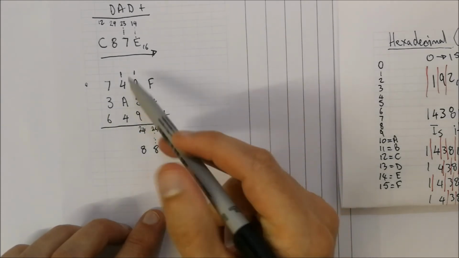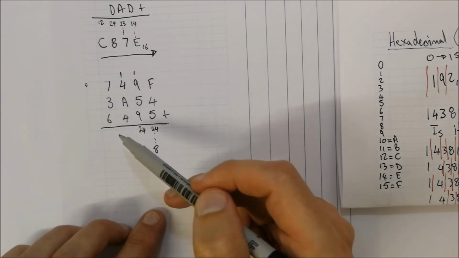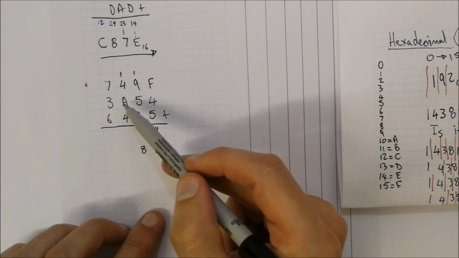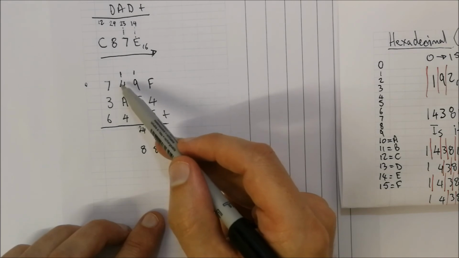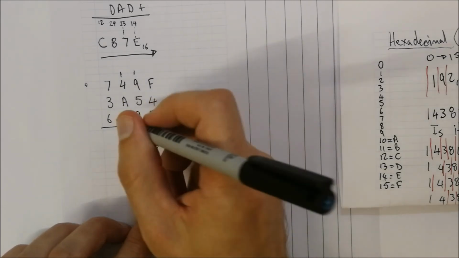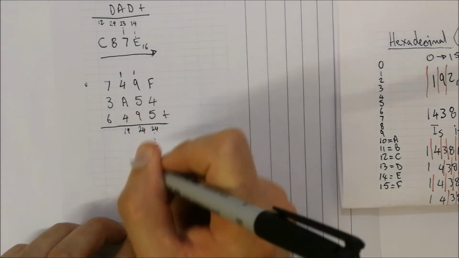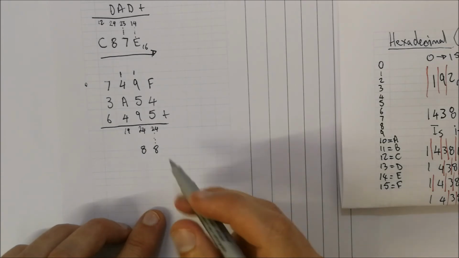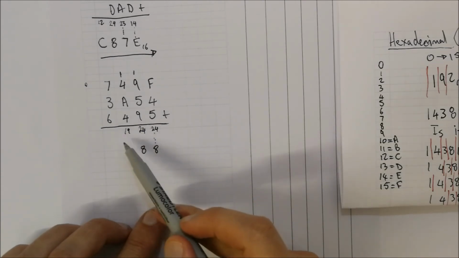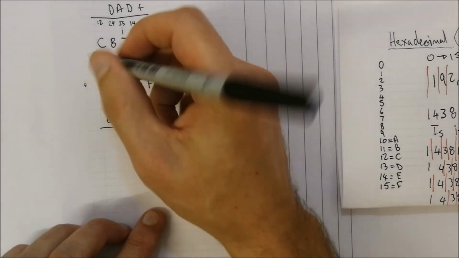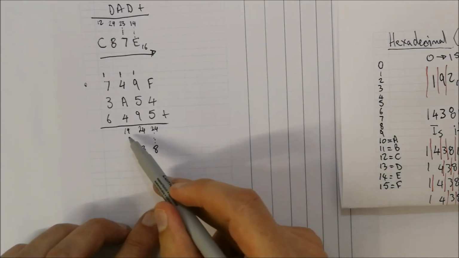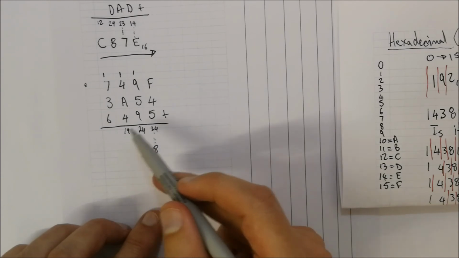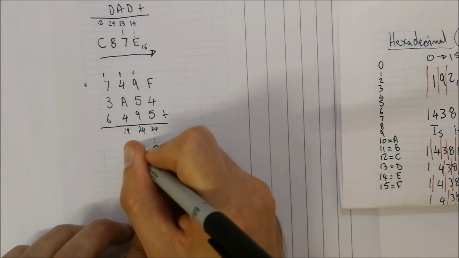Okay, let's go to the next column. 1 plus 4 plus 8 plus 4. Okay, so A is equal to 10. So 10 plus 4 plus 4 is 18, plus 1 is 19. So we can place a small 19 over there. Okay, how many times does 16 go into 19? It goes in once, so therefore we carry over 1. And if we subtract 16 from 19, the remainder would be 3. So we place a 3 over here.